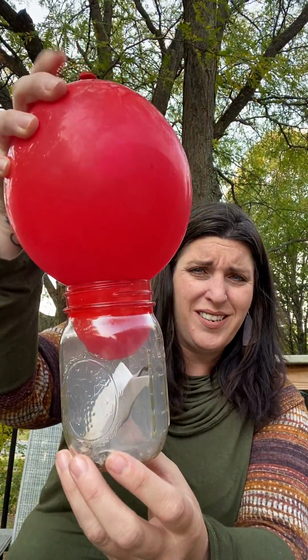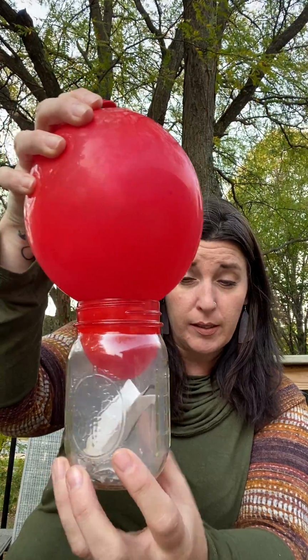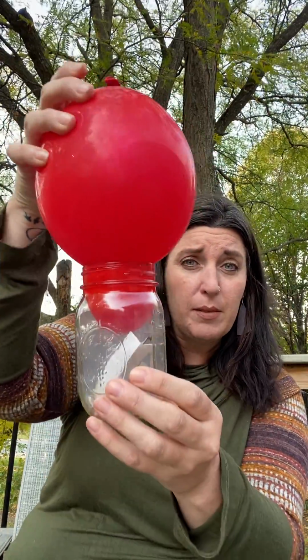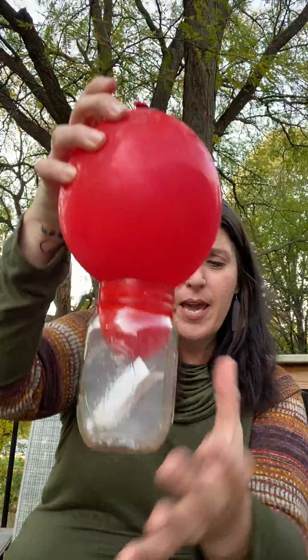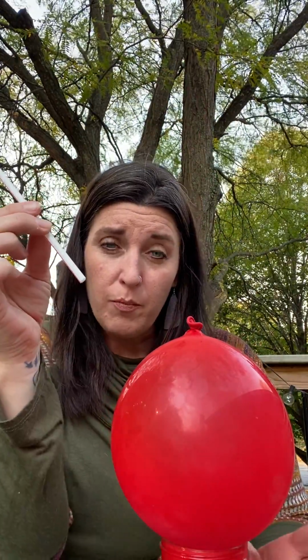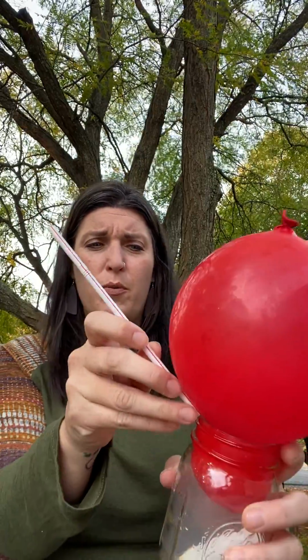This balloon is like us. This jar is like temptation. We're being sucked into it, can't get out of it. We need something to come along and save us. Got this straw. I'm gonna put it in here and watch what happens. Woo! Release the balloon. Let's talk about this.